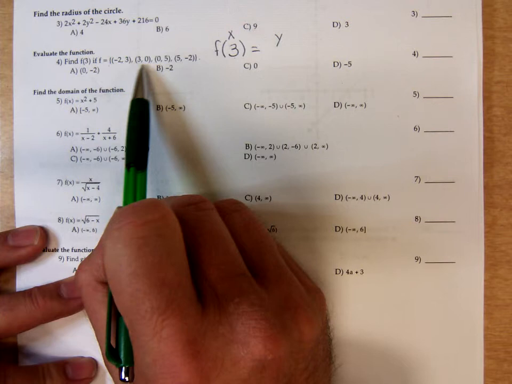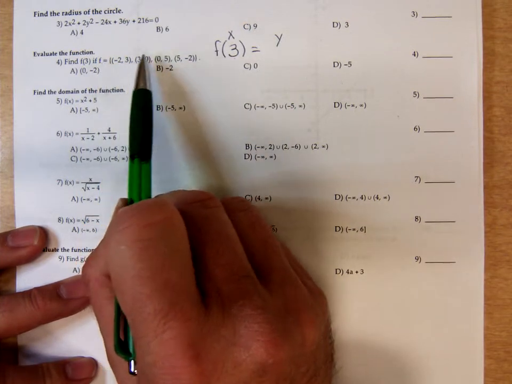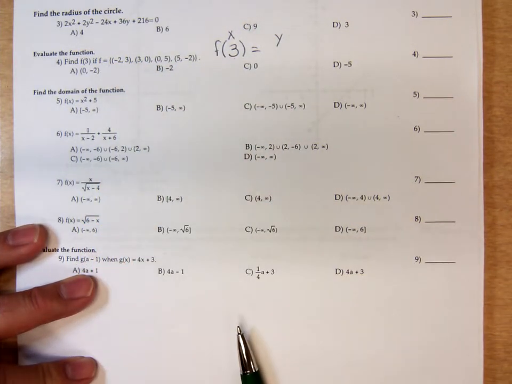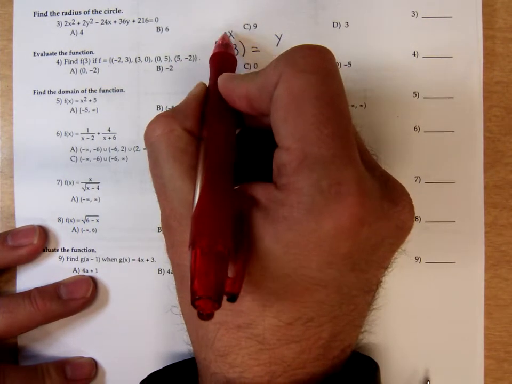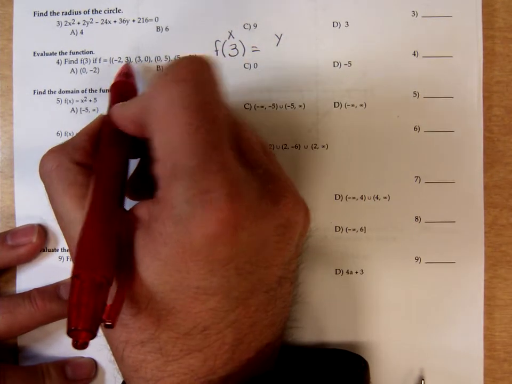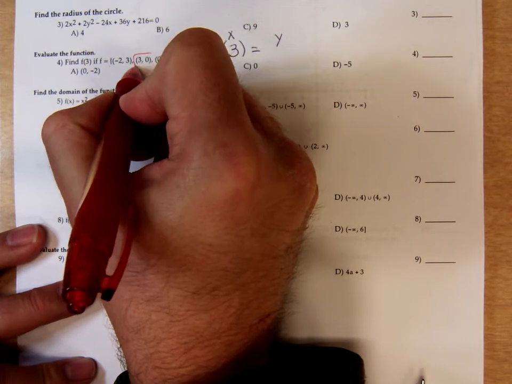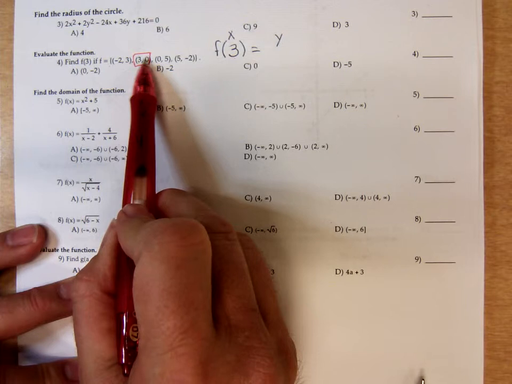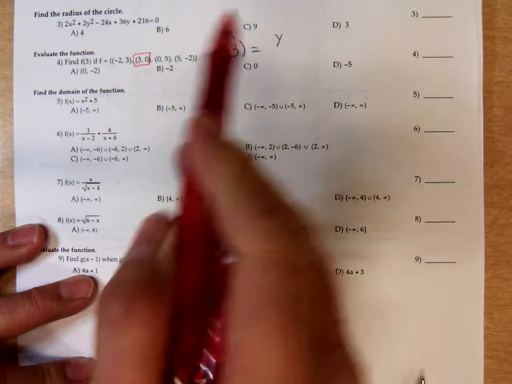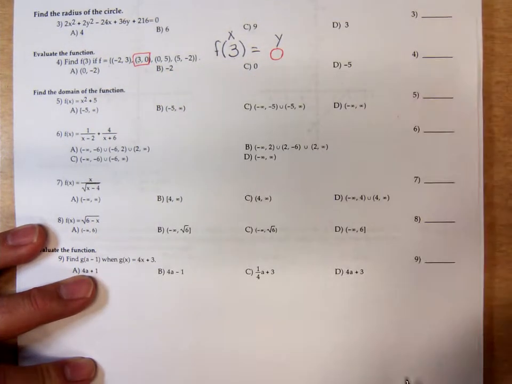Notice the number 3 appears 2 different times, but the ordered pair that you're going to be looking at is the one that has 3 for the x value, not 3 for a y value. So you're looking at this. The y value that's assigned to the x value 3 is 0.